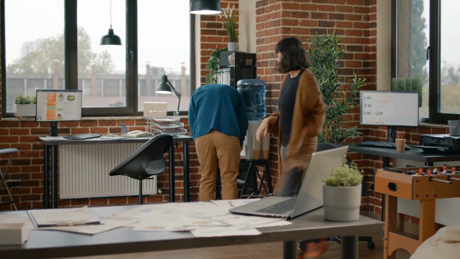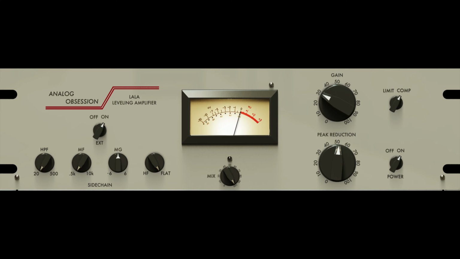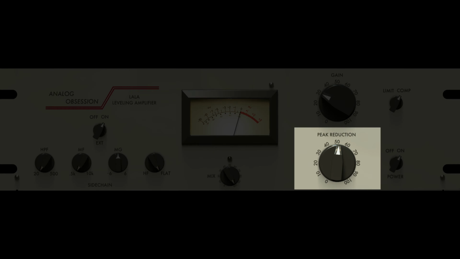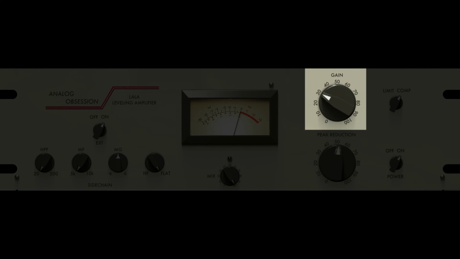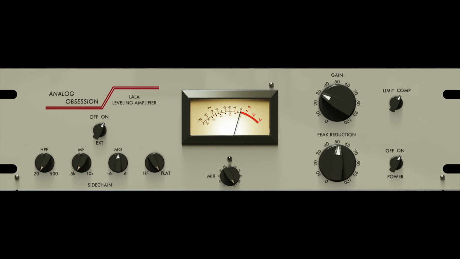It's sort of kinky. And then you have the Lala, which is based on the LA2A, the classic compressor. And these 2 compressors used in conjunction is a classic way of compressing vocals. And the Lala features, of course, the peak reduction button and the gain knob. And these are set at the same side of the VU meter, unlike the classic LA2A.